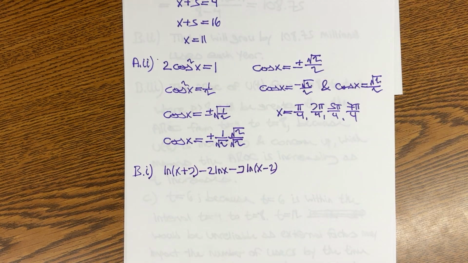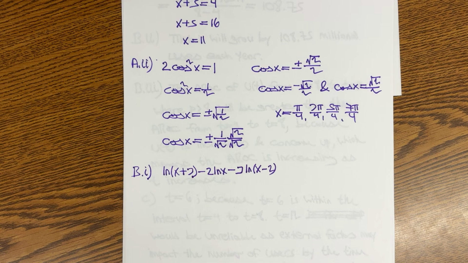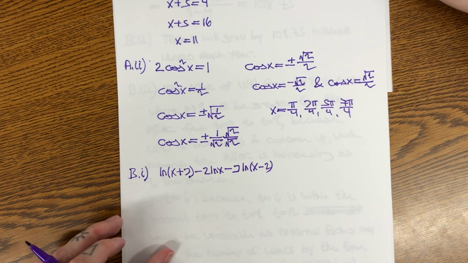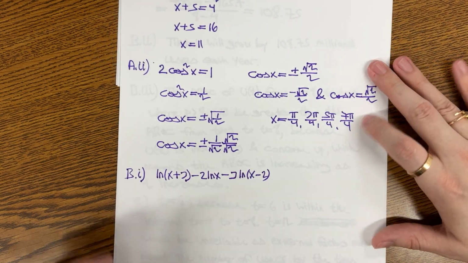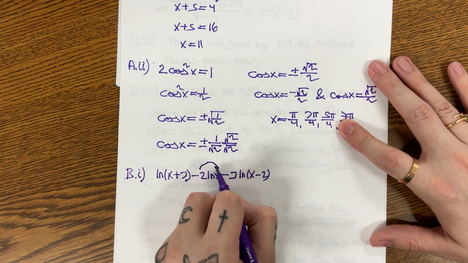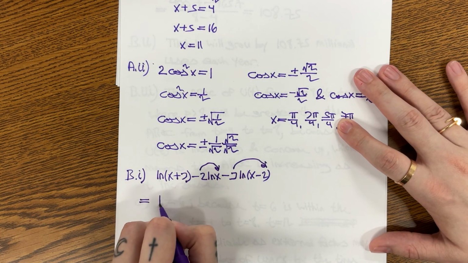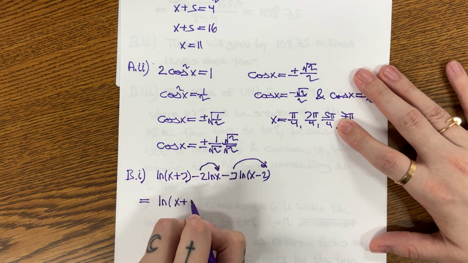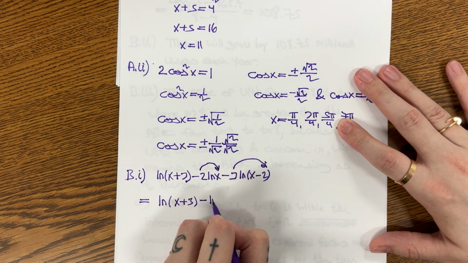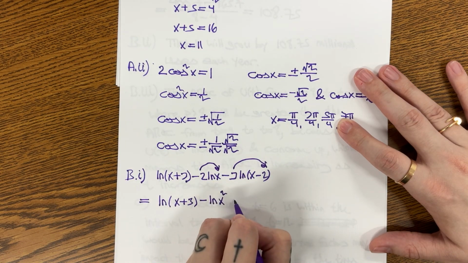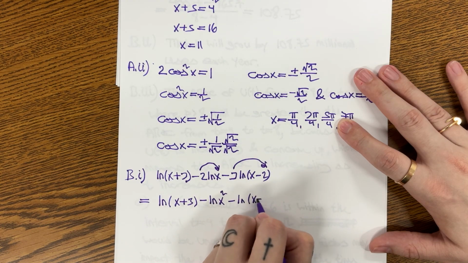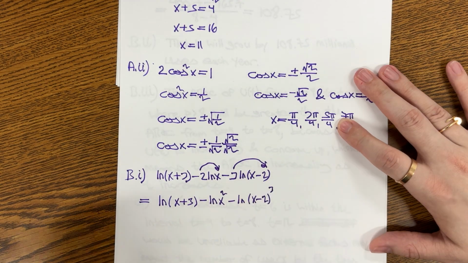So we just want to simplify this, or rather we want to condense. So hopefully, if you remember, your coefficients in your logarithms are going to jump and become exponents. So this is going to turn into natural log of x plus 3 minus natural log of x squared minus natural log of x minus 2 cubed.